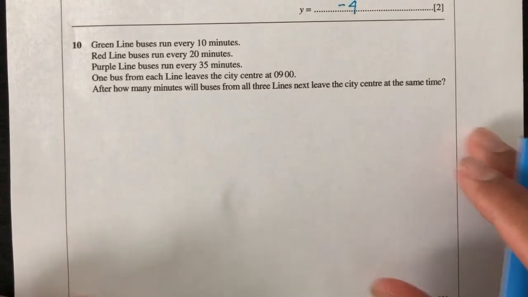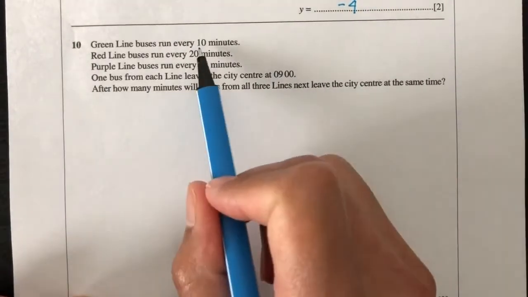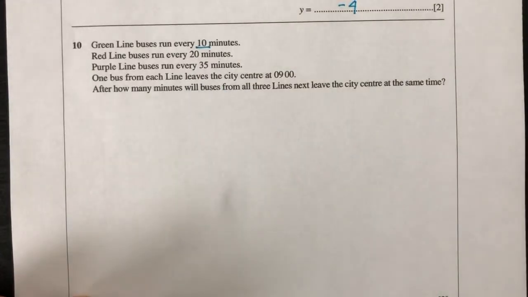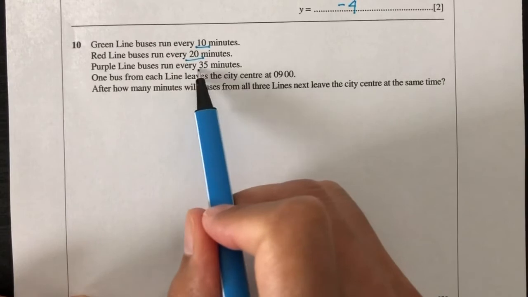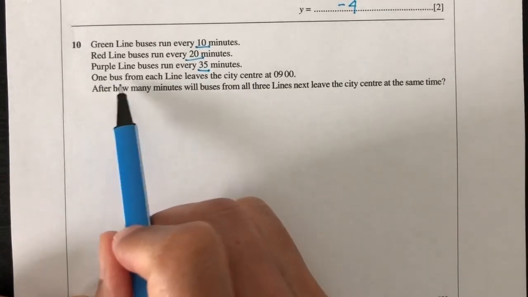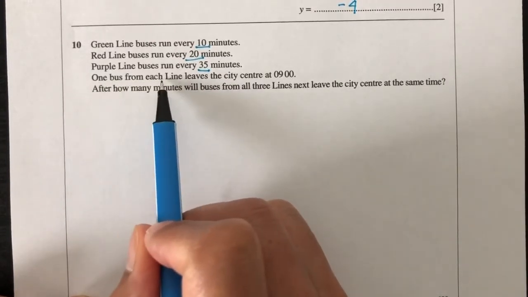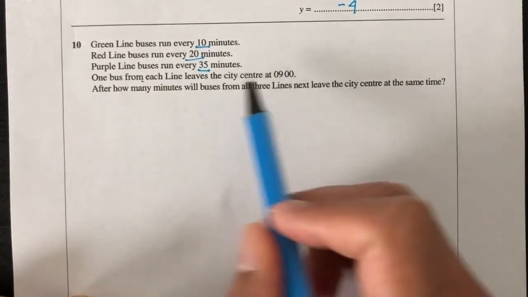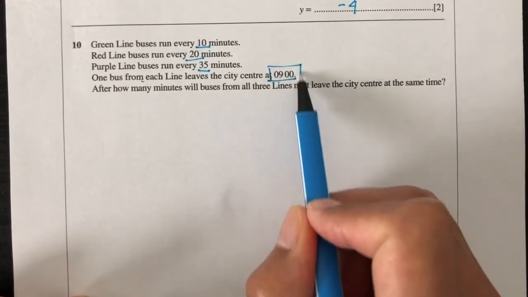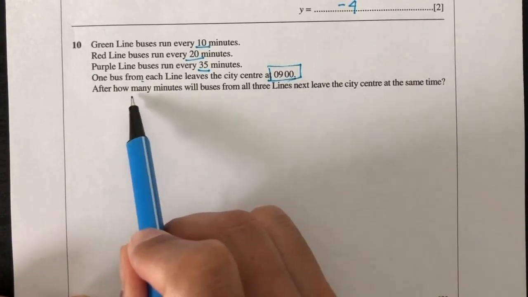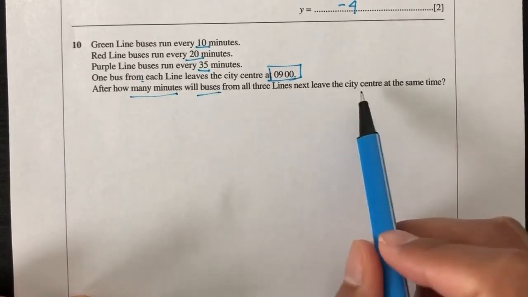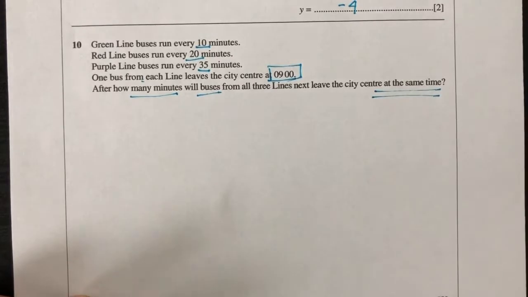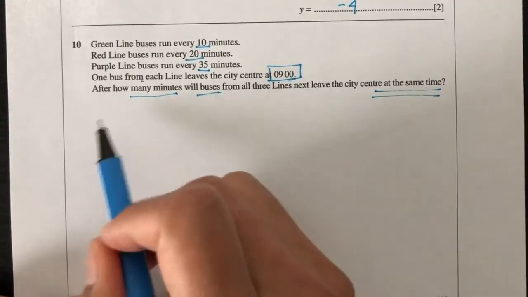Now question number 10, we have green line bus runs every 10 minutes, red line bus runs every 20 minutes, and purple line every 35. And we say one bus leaves from each line at 9. After how many minutes will the buses from all 3 lines leave the station at the same time? So let's find out. We have to take one by one.